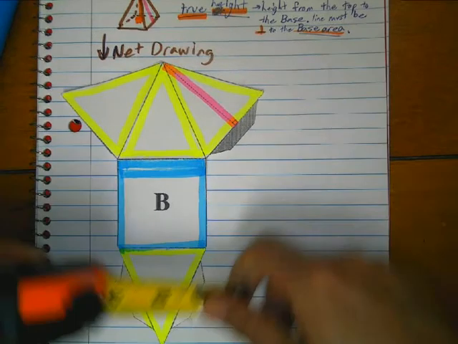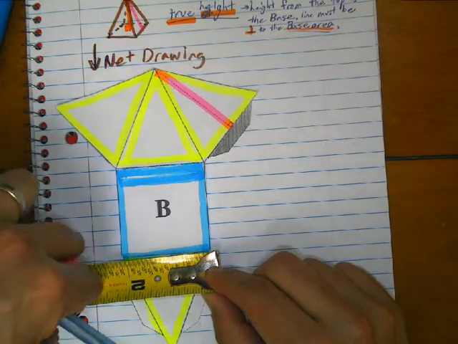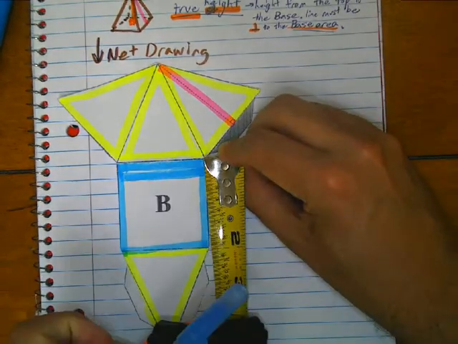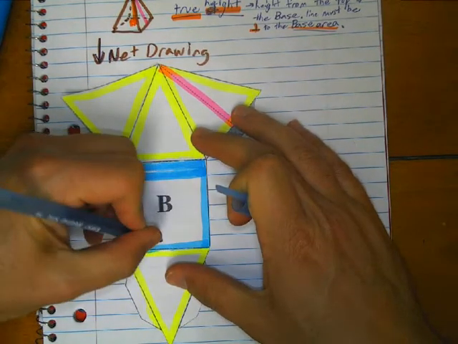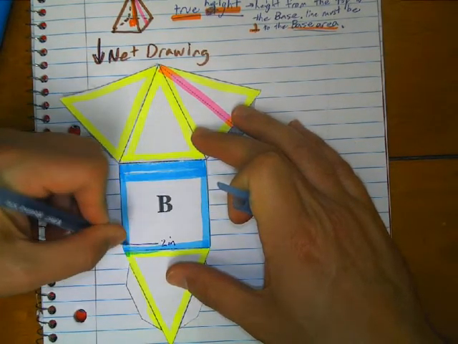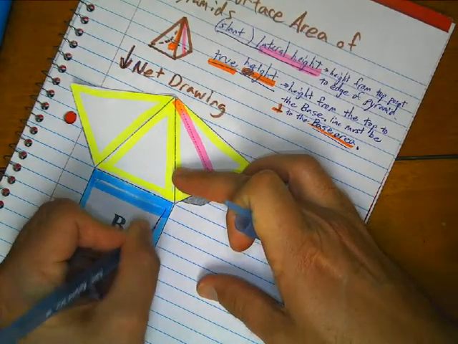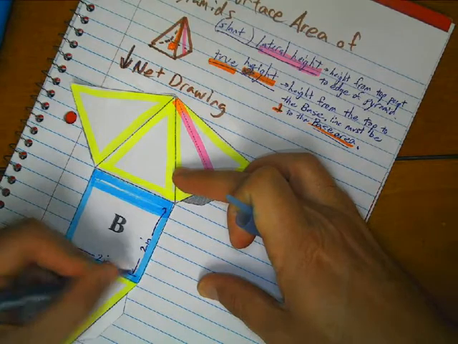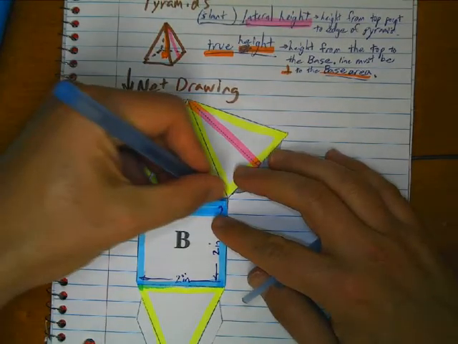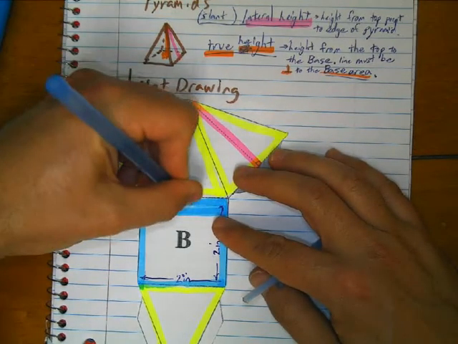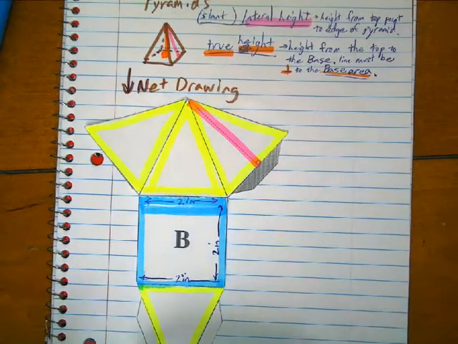If I measure this, you can see that the base here is 2 inches, and this is 2 inches. So let's mark this here. 2 inches. This is 2 inches. Clearly from here to here is 2 inches. And we need to measure the height so we can figure out the area of this triangle.